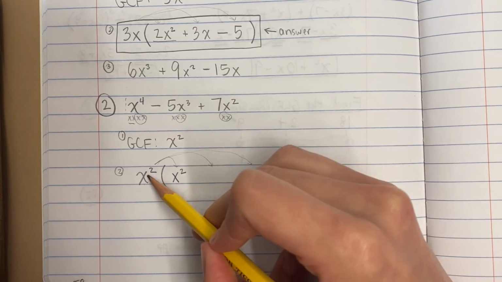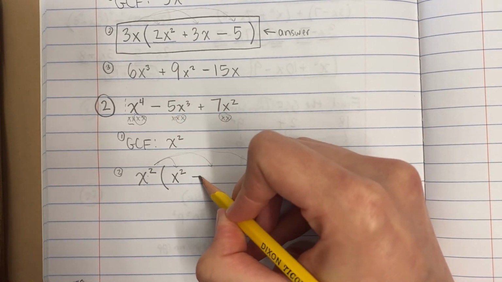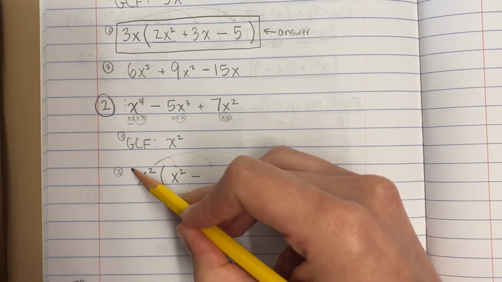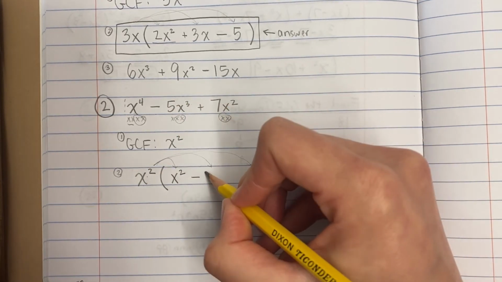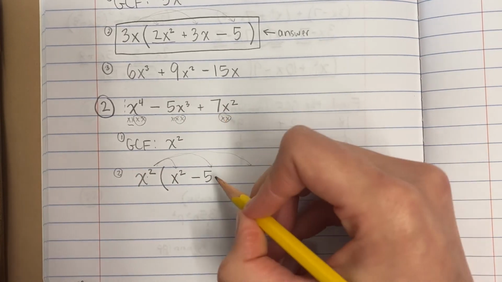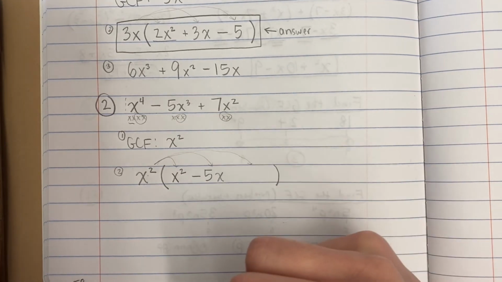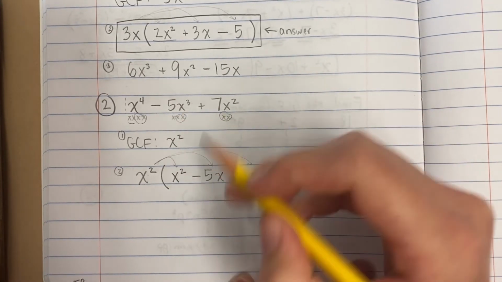Okay, x squared times what would be negative 5x to the 3rd? Well, first I notice it's negative, so I'm going to have to multiply by negative. This is a 1, so 1 times what is 5? 5. Here there's 2 x's, and I need there to be 3 x's, so I need 1 more x, right? x squared times negative 5x would be negative 5x cubed.